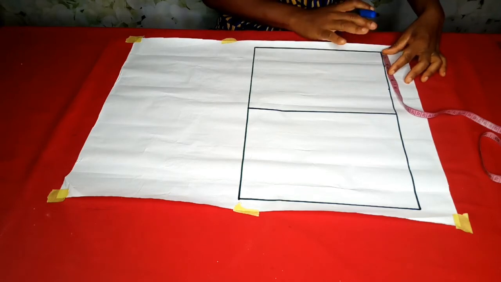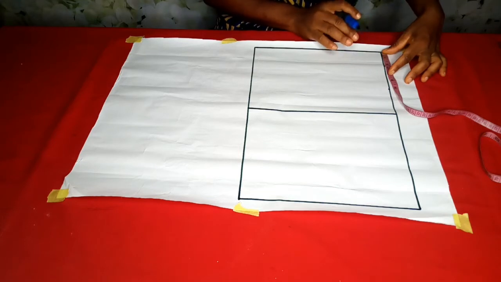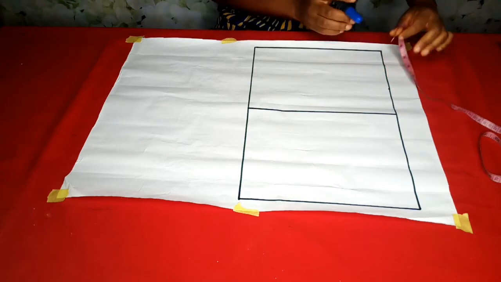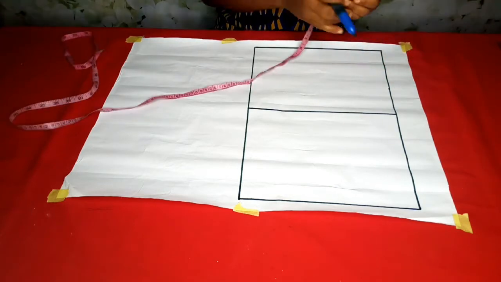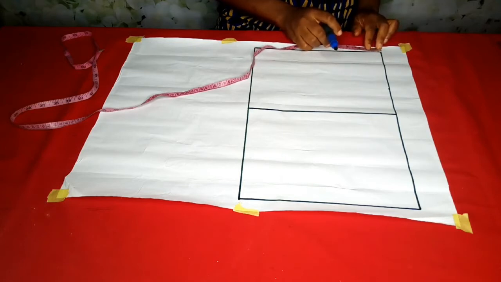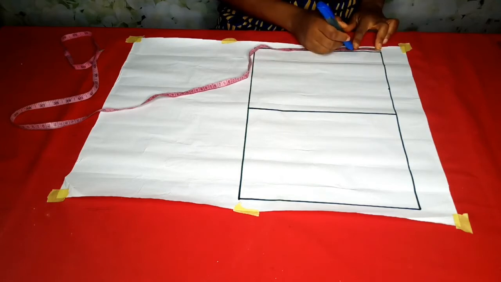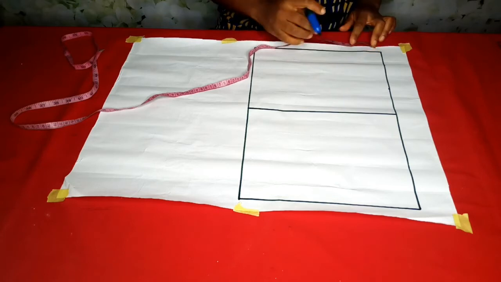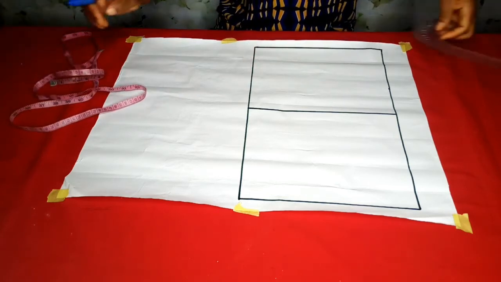Take note that this is not actually constant. You can decide to alter the neck the way you want it to be. So I marked 2 here, and then for the depth, I'm going to use 2.5. So I'll go ahead and connect them.